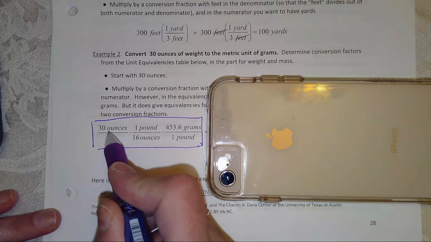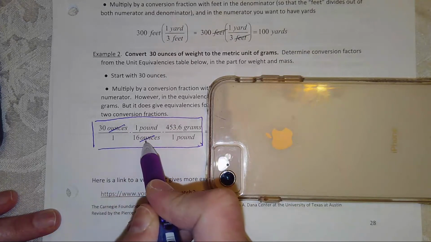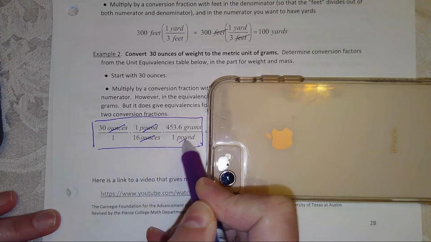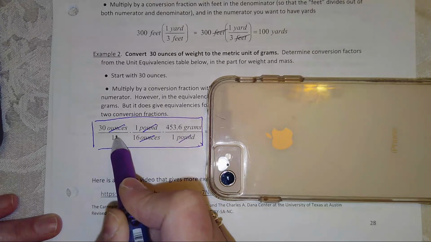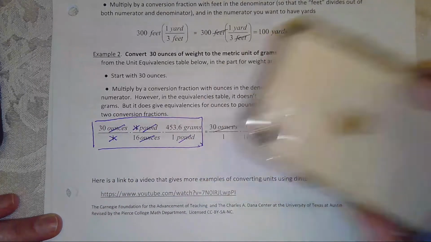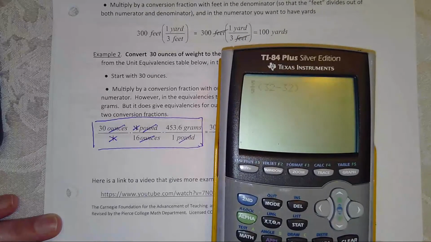So I'm hoping that you see the ounces will cancel. I have ounces on the top of the fraction, ounces on the bottom. Pounds on the top, pounds on the bottom. My other class said, well, let's just cancel out the ones too. You have a 1 on the top and 1 on the bottom. And then we'll go ahead and multiply what's remaining.